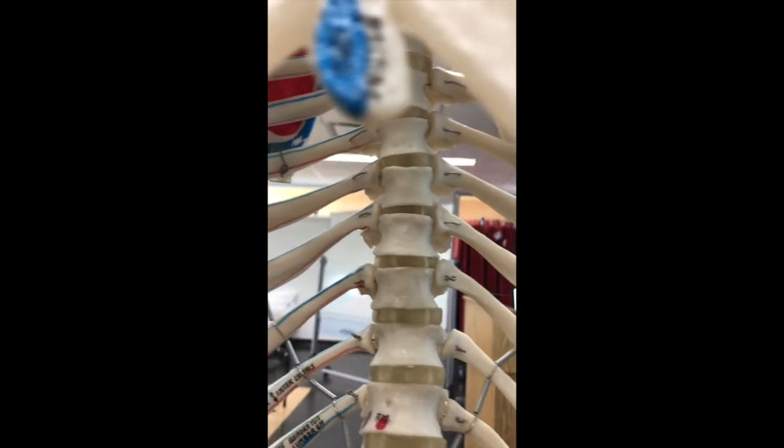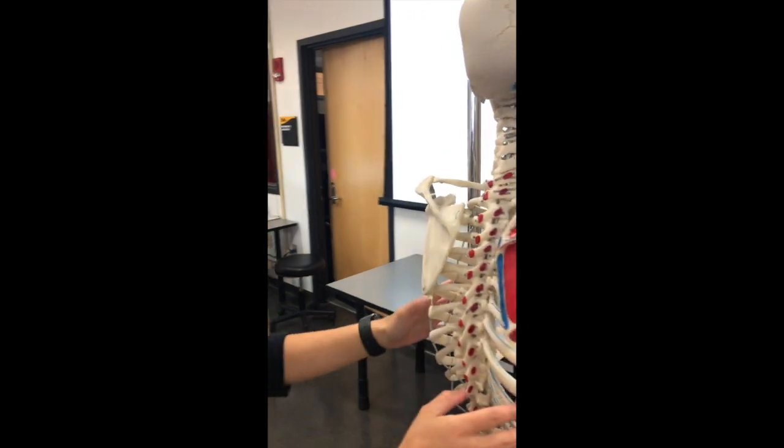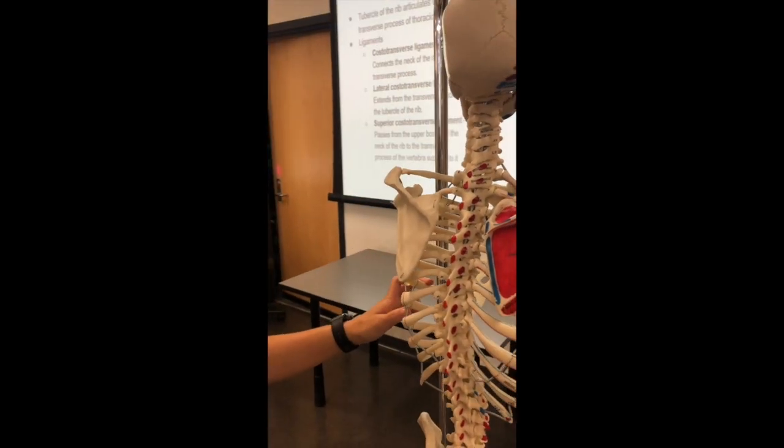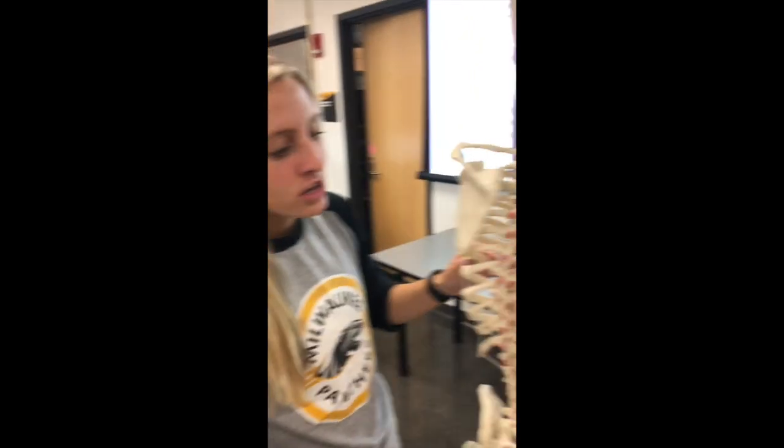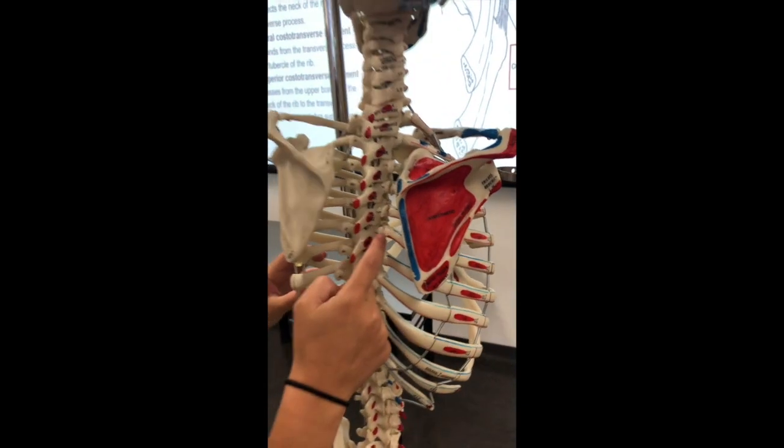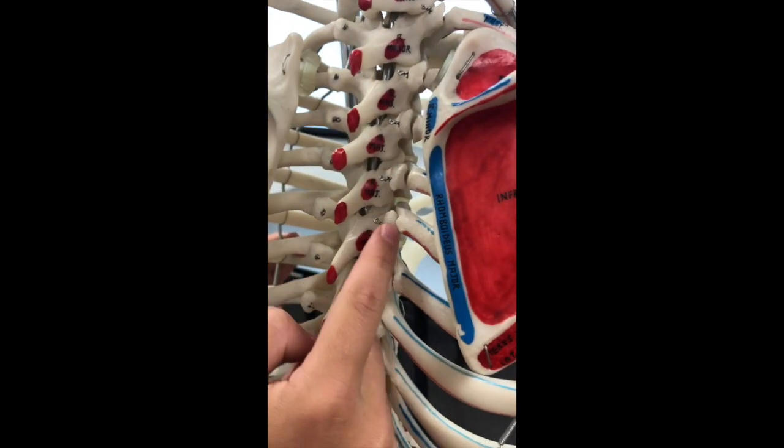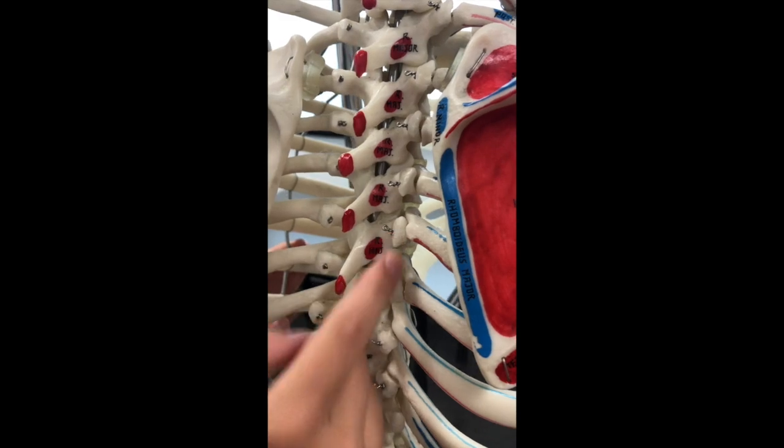Okay, so next we are going to be talking about the costotransverse joint. I'm just going to point that out on the skeleton. So that is going to lie right here between the ribs and the transverse processes of the thoracic vertebrae.